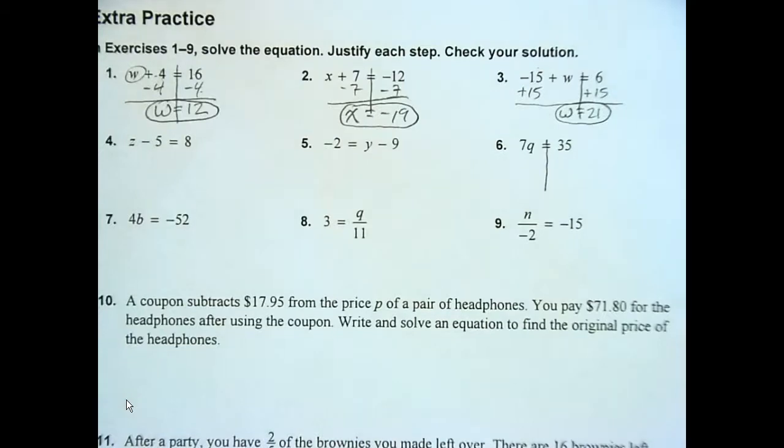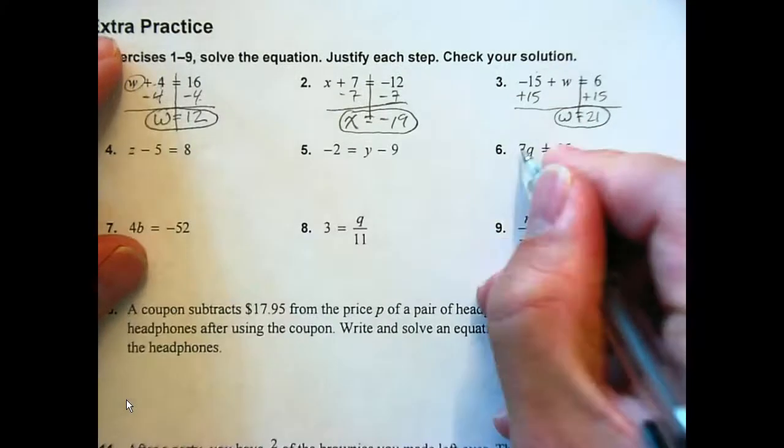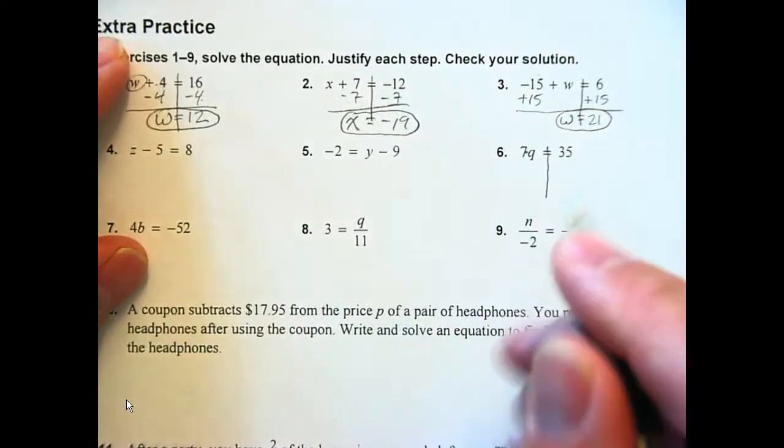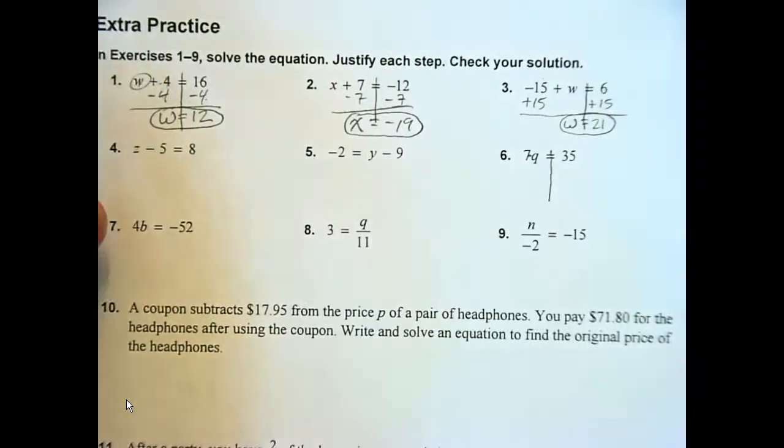7. Okay, what are they doing to the Q? Are they adding, subtracting, multiplying, or dividing it by something? Isabel? They're dividing it by... No, they're not dividing. Multiplying. They're multiplying it by 7. So, Isabella, what do we do? Well, they're multiplying. So we should divide.